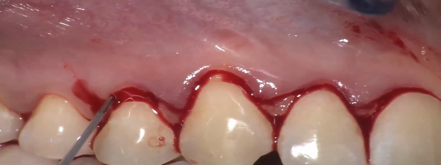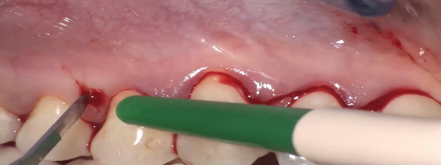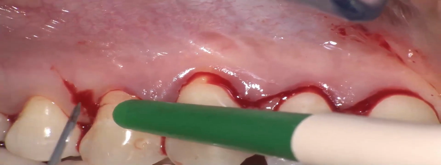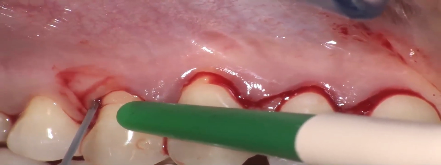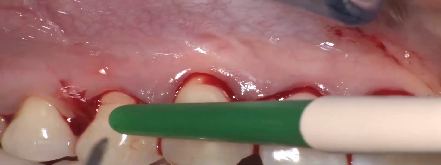deeper. I take the tip, trying to give the right triangular shape.